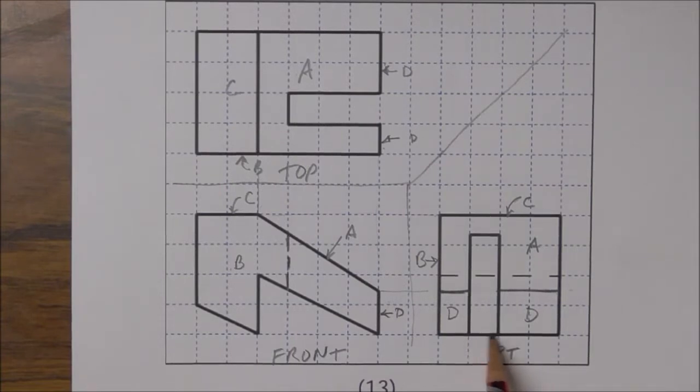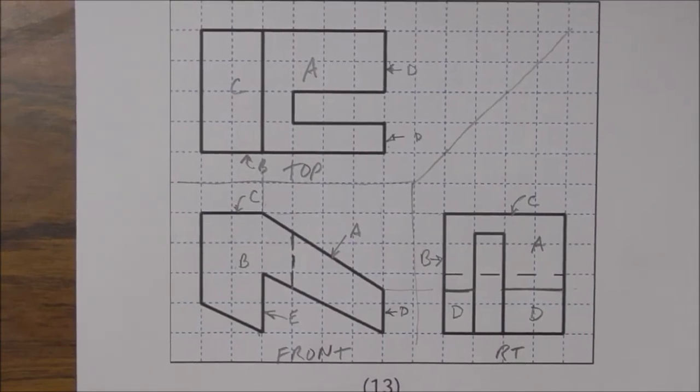Okay, what's that line across there? Well, that must be this piece back here. Okay, so this plane, E. What I'm doing is I'm not looking necessarily for hidden or missing lines. What I'm doing is just finding every plane, and if I do that, I will find every line, if I can identify every plane in every view.